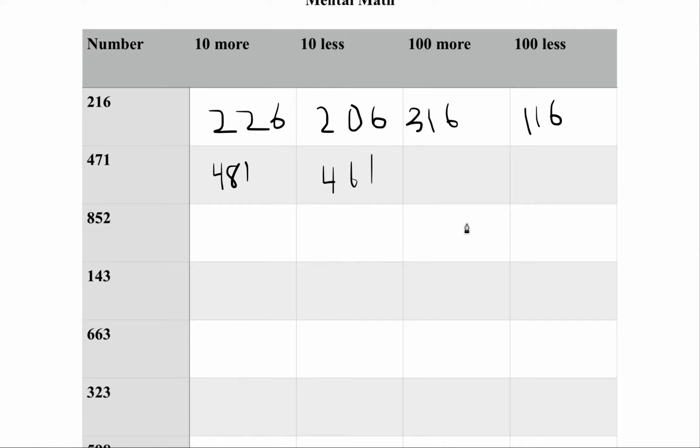What's 100 more than 471? So that's 471 plus 100. That is equal to 571. And lastly, what's 100 less than 471? Which is 471 minus 100. And that is equal to 371. I hope you guys get it and try the other questions on your own.